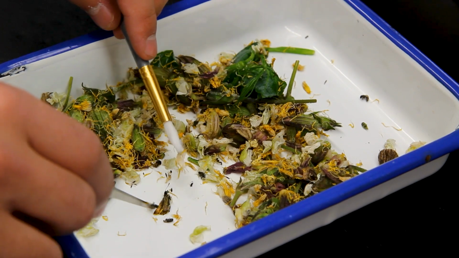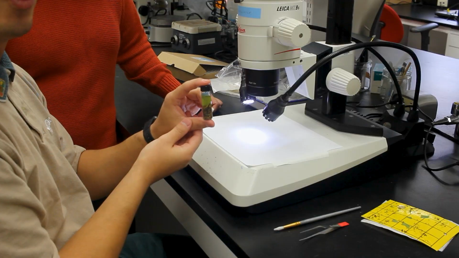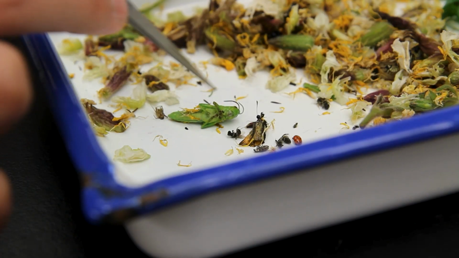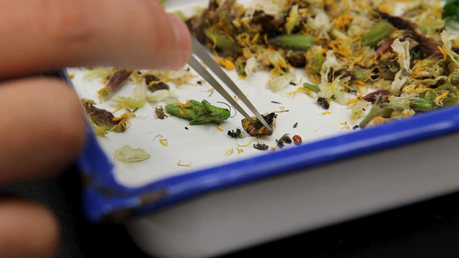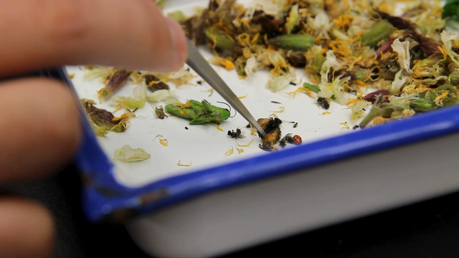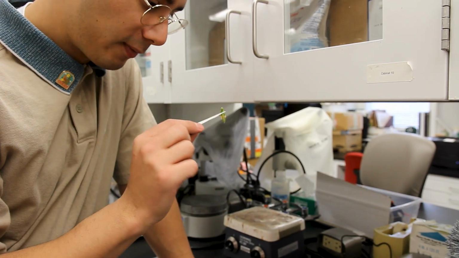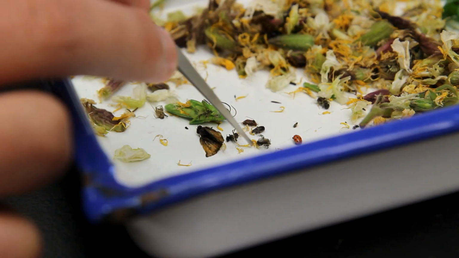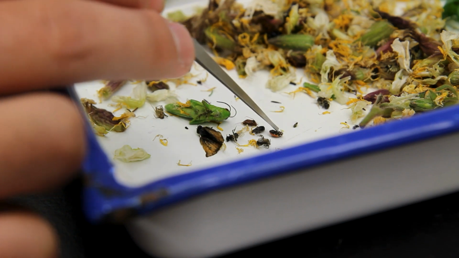So we have these little vials with ethanol that we put all our insects in. We separate them into orders. All the beetles get put into a vial, all the flies get put into a vial, all our moths and butterflies into one, bees, wasps, and sawflies all get put into a separate vial. The goal of this is to have each of these insects separated by order. Then we can come later and identify those insects to families to see what specific families of insects we are actually seeing in these plots.